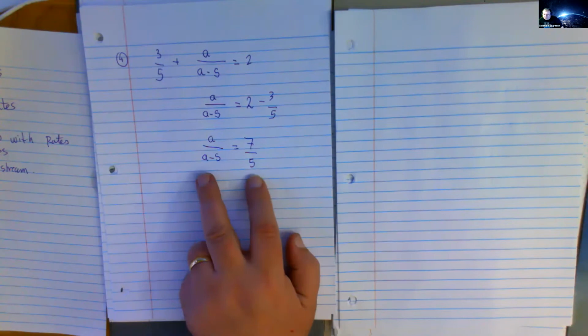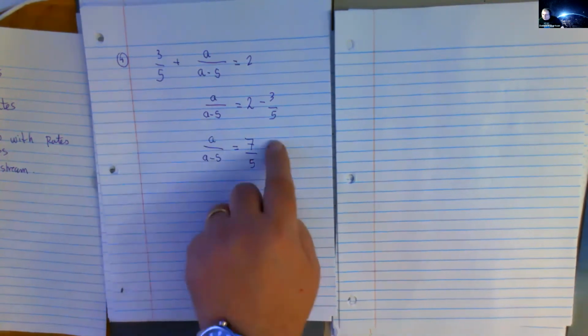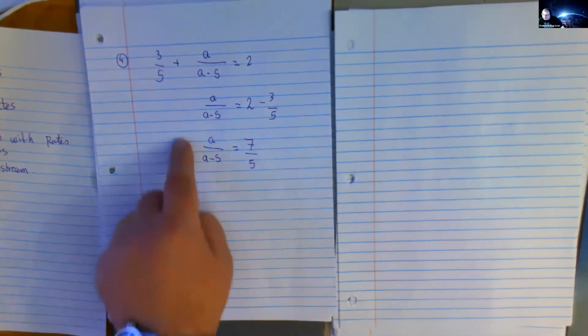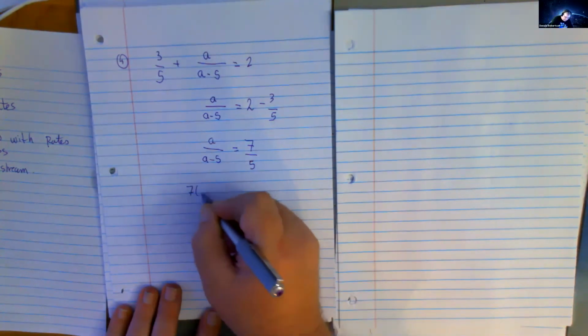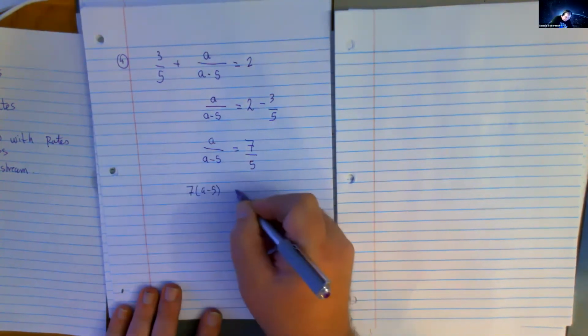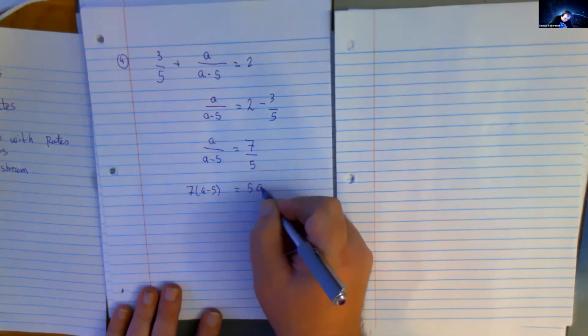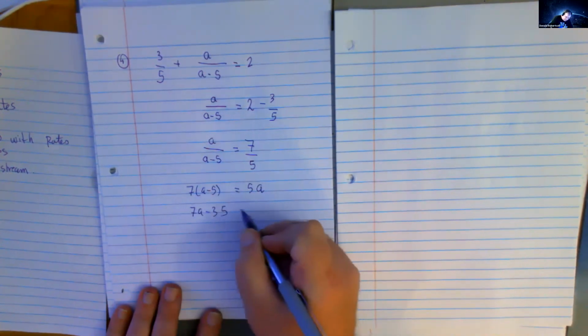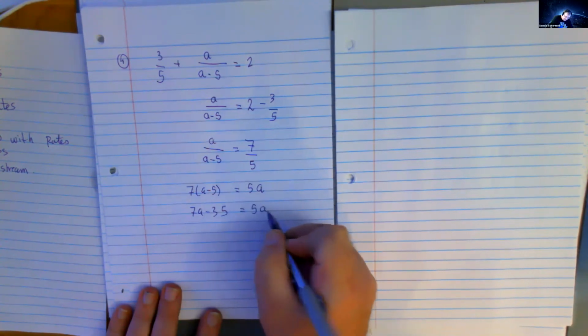Do you see what my goal here was, to try and get the cross multiplication situation, right? Fraction equals fraction. Now, cross multiply is going to be the next step. So 7 lots of a take away 5 and 5 times a. 7a take away 35 is 5a.